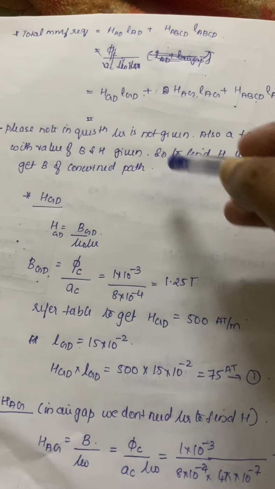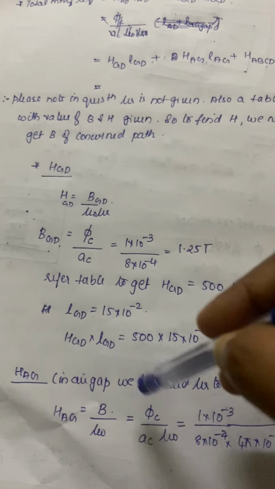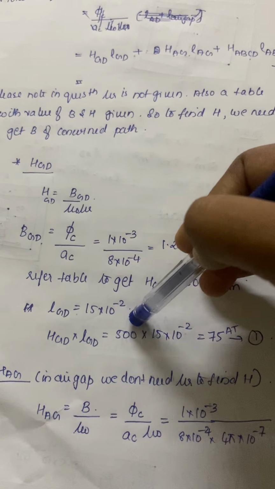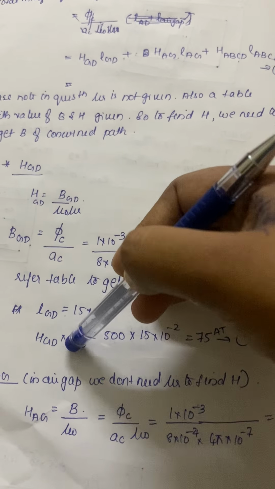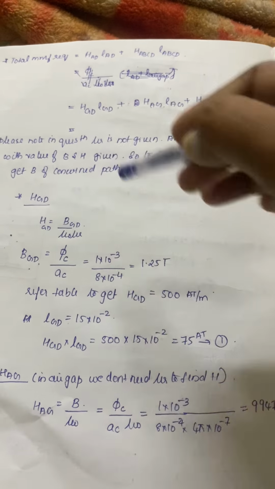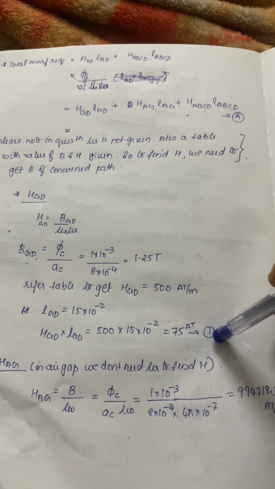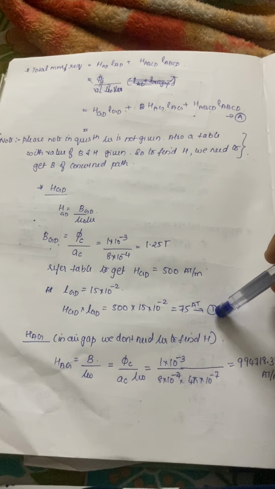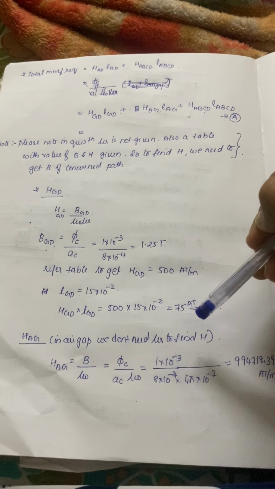Now substitute here. We know the length of the GD path is 15 centimeter. So substitute it to get the first MMF, that is the MMF through the path GD. You get 75 ampere turns. This is clear, right? Now go for the next path.